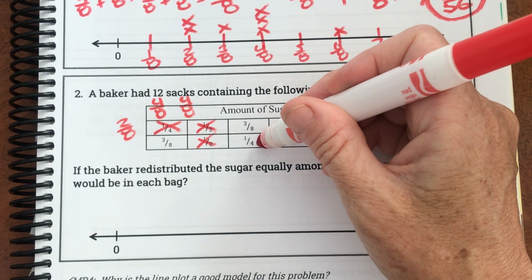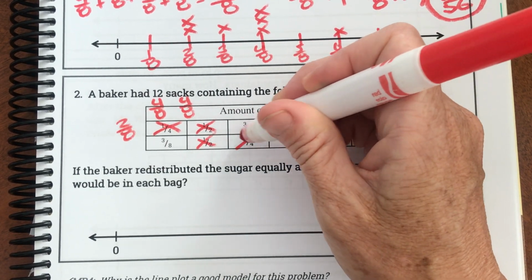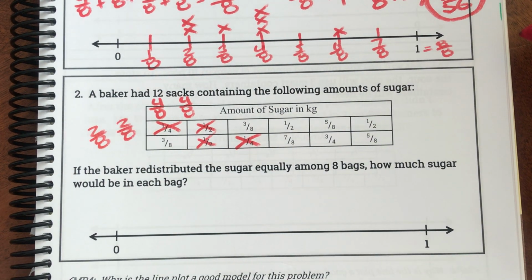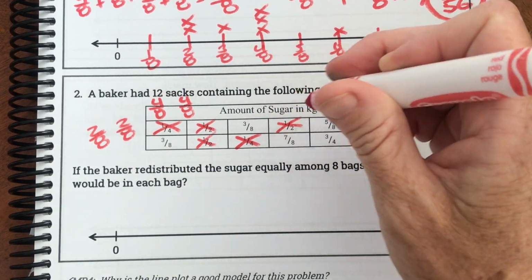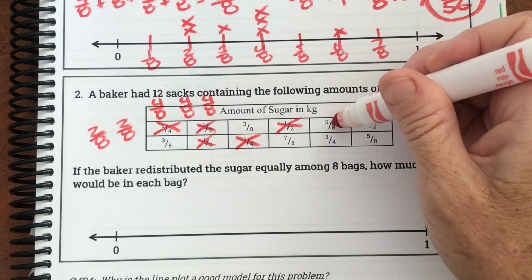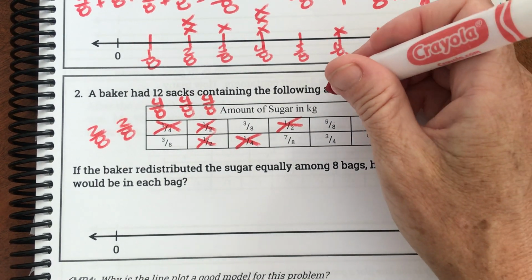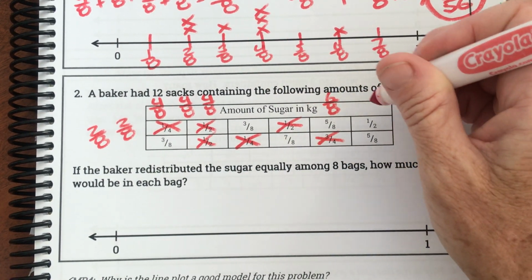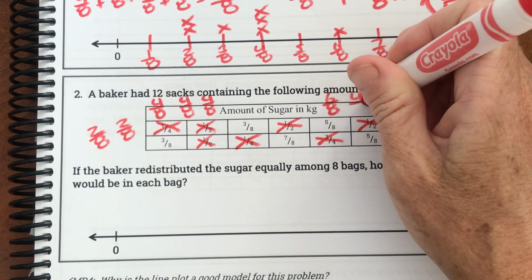I can maybe put them up here. The 3 eighths is fine. The 1/4, this one's going to be 2 eighths. I might have to move it down there. They don't give me a lot of room. This 1/2 will be another 4 eighths. 7 eighths is fine. 5 eighths. 3/4 would be 6 eighths. 1/2 would be 4 eighths.